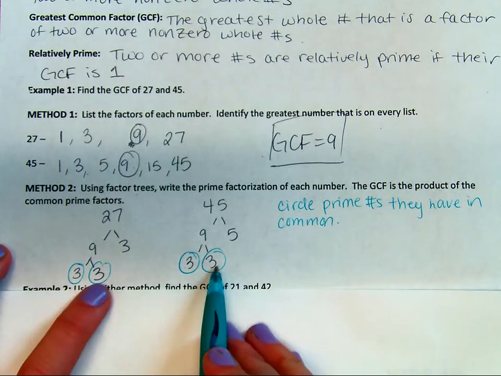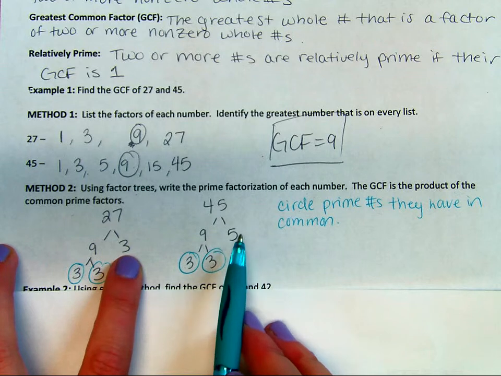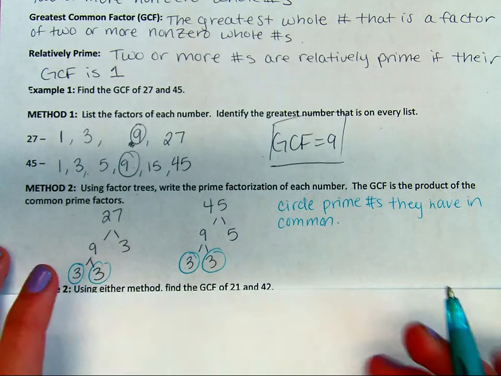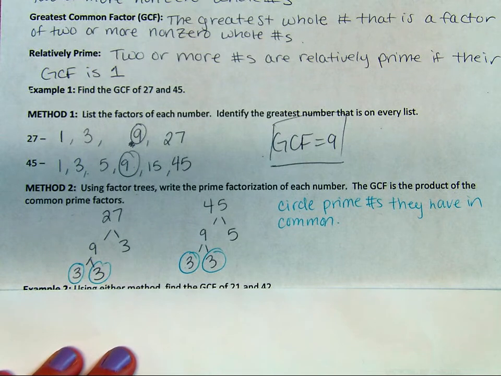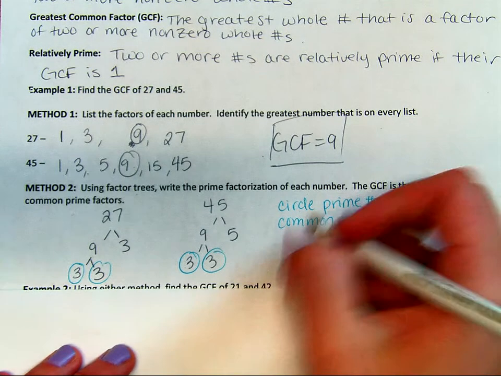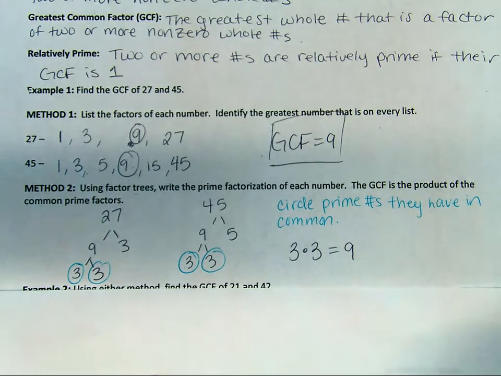That one has another 3, but this one does not have a third 3, so I can't circle it. This one has a 5, but that one doesn't, so I can't circle that. The only ones they had in common were 3 and 3. When I multiply those factors together, 3 times 3 is 9, so that's my GCF.